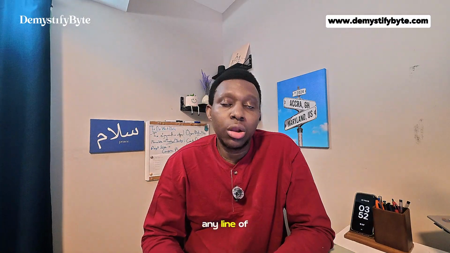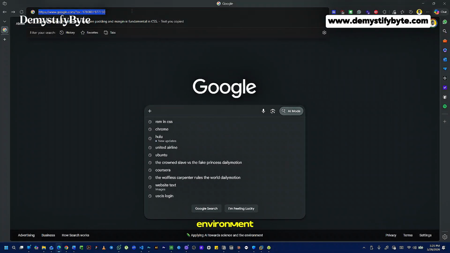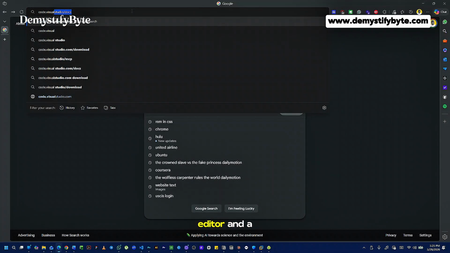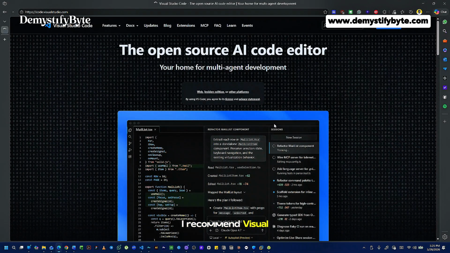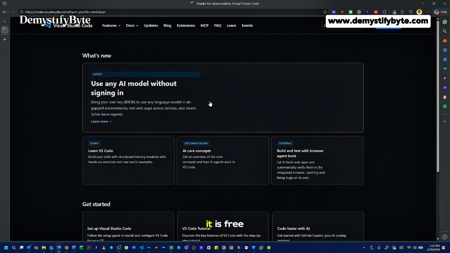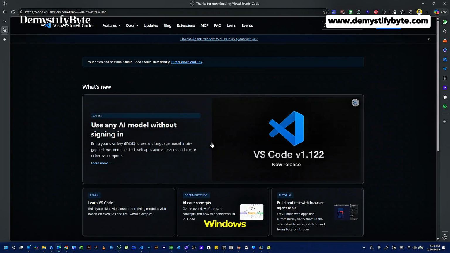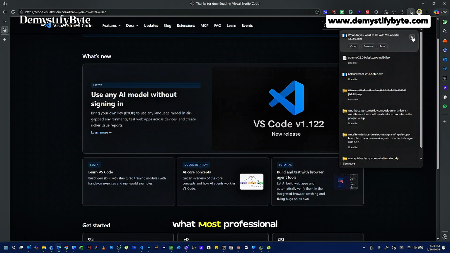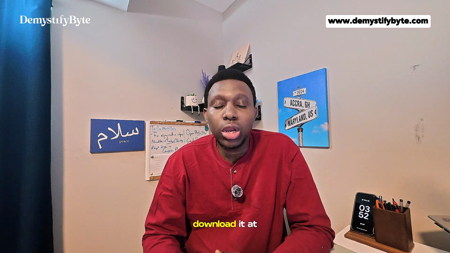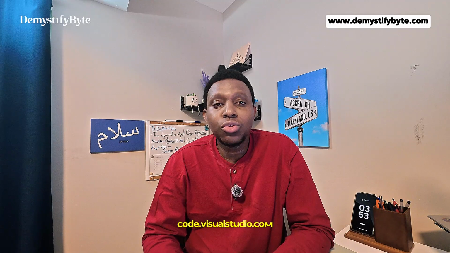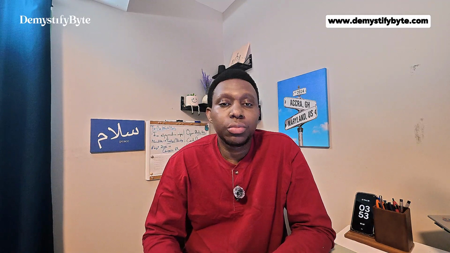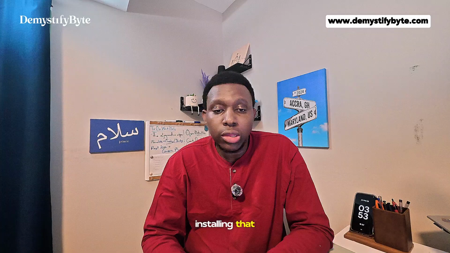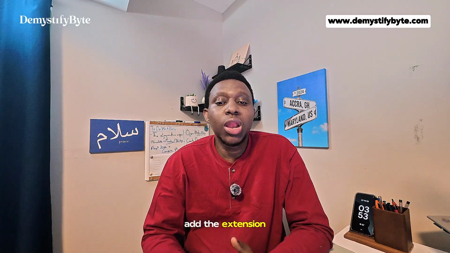Before we write any line of code, we need to set up our environment. You need two things, a code editor and a web browser. For the code editor, I recommend Visual Studio Code, or VS Code. It is free, it runs on Windows, Mac, and Linux, and it is what most professional developers use. Download it at code.visualstudio.com.